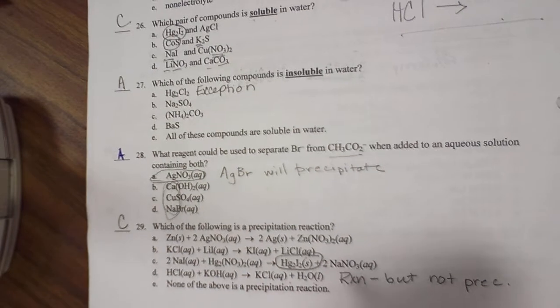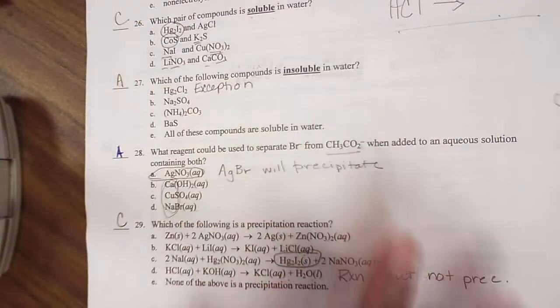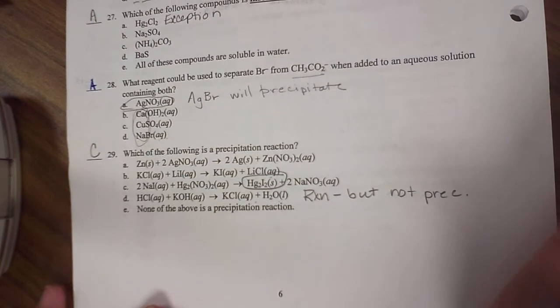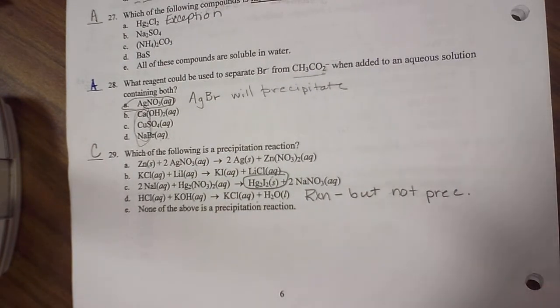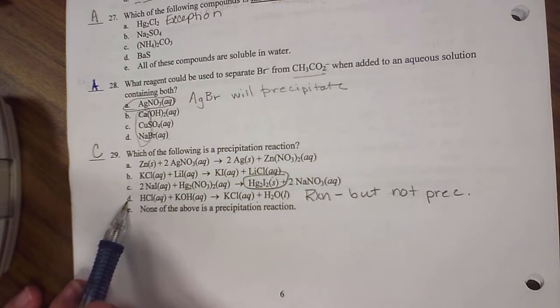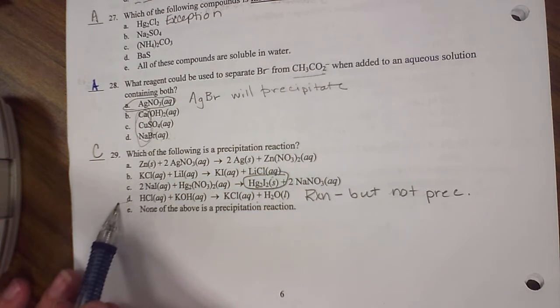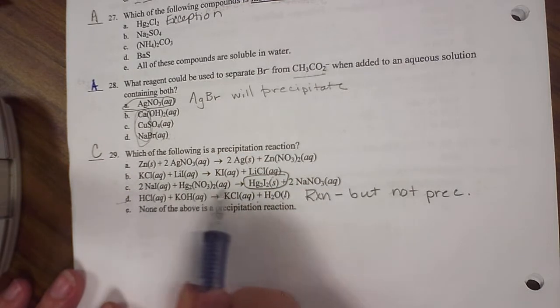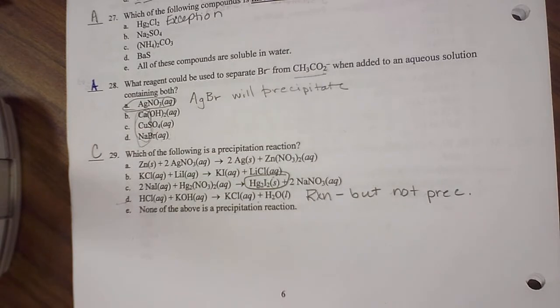Now, which of the following is a precipitate reaction? We did say that a double replacement is a reaction if it makes a gas, a liquid, or a solid, but it's only a precipitate if it's a solid. So although letter D looks like it could be, and it is considered a successful reaction because it has the water, letter C is the only precipitate reaction. Letter D is not a precipitate reaction because water as a liquid is not a precipitate.